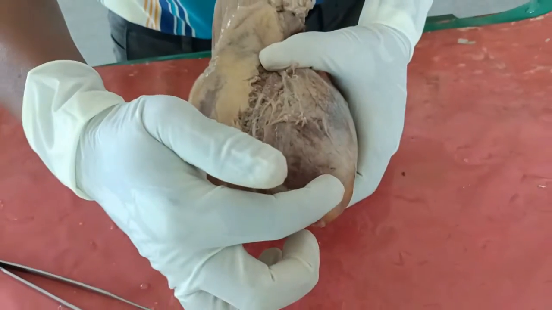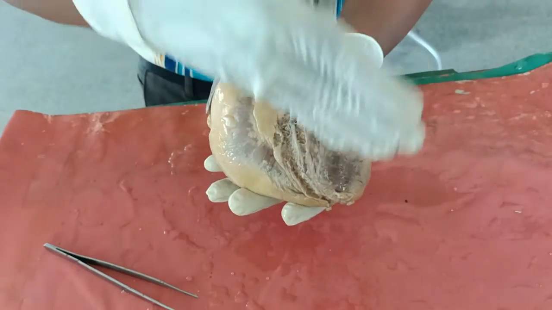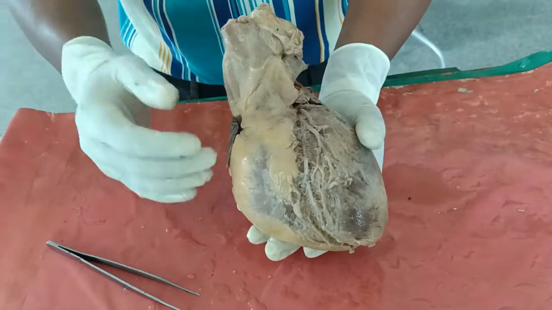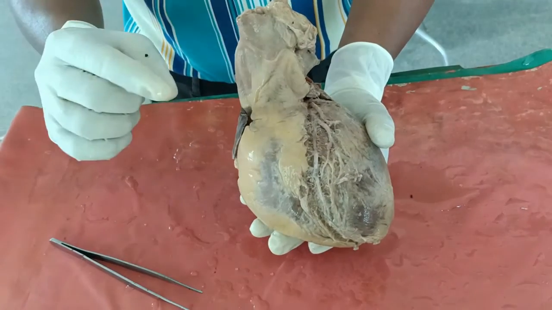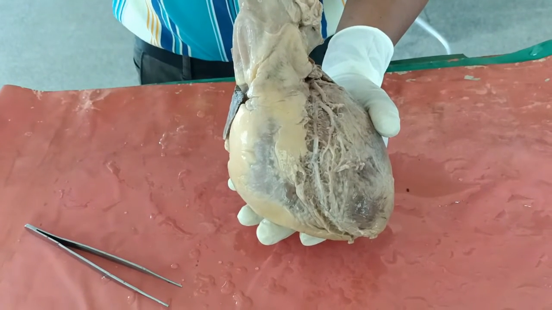First, this is the apex. The apex is directed downwards, forwards and towards the left side, and it is present at the fifth intercostal space. Actually, if you observe the ribs, in between the ribs there will be an intercostal space.